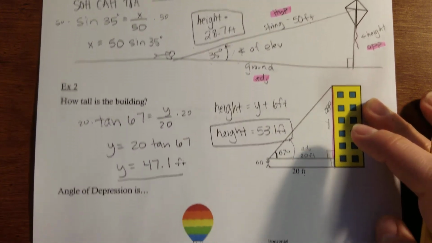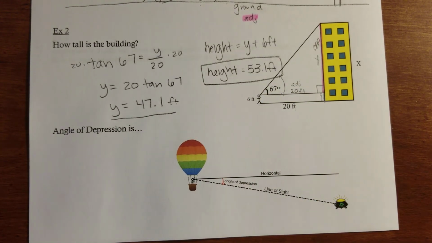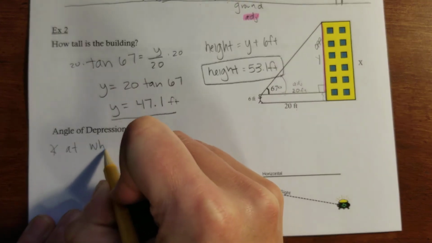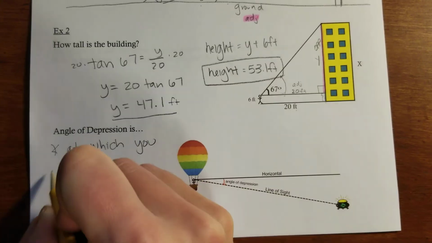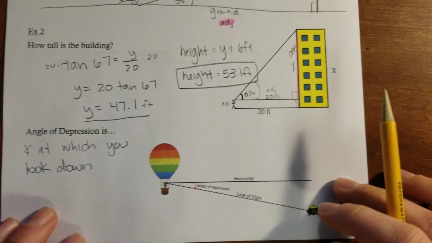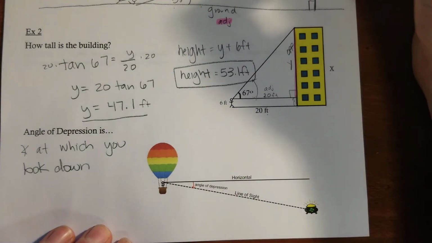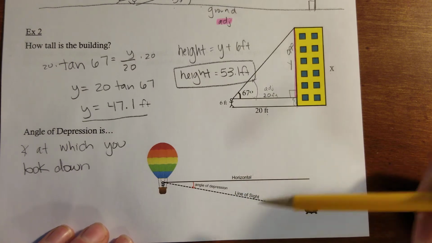All right, so like I said, angle of elevation is pretty self-explanatory. Angle of depression is kind of like the opposite. So the angle of depression is the angle at which you look down at something. Now, if you'll notice from our picture, the angle of depression is still, just like up here in the angle of elevation, formed between the horizontal and your line of sight.